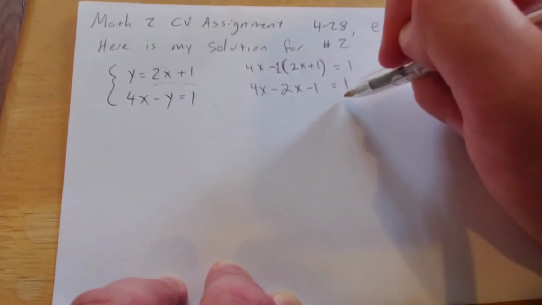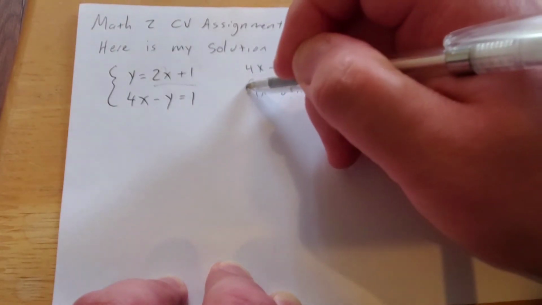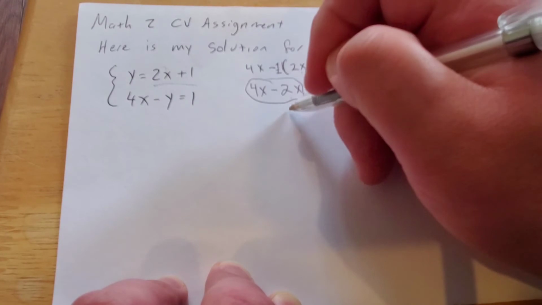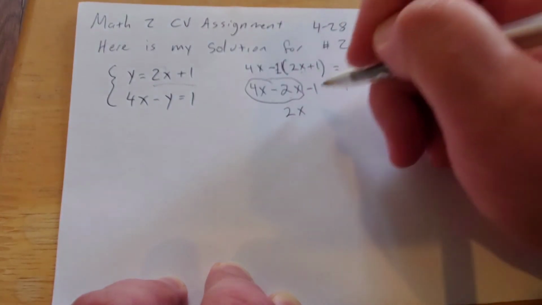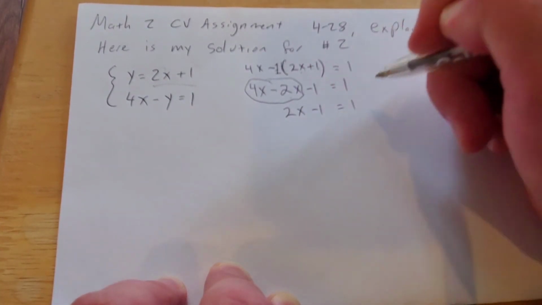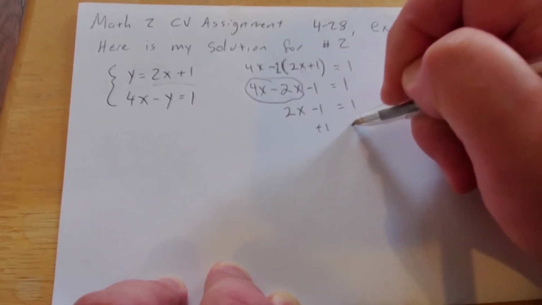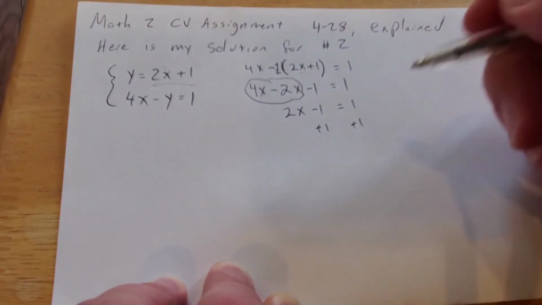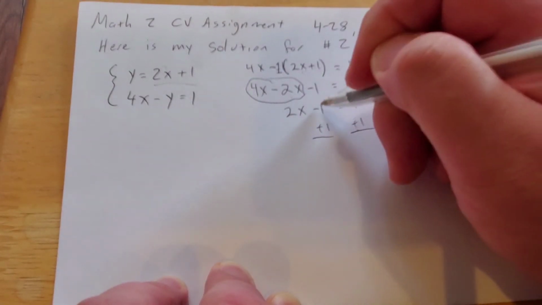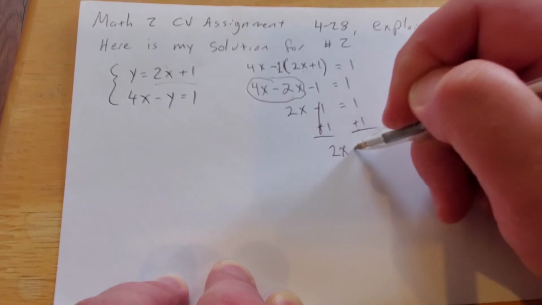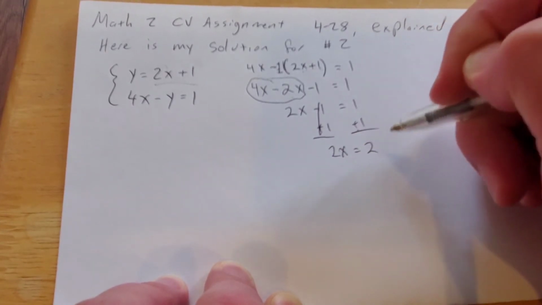Doing a couple of algebra steps here, like first I will combine these like terms. 4x minus 2x is 2x. And then I will add 1 to both sides. This eliminates, giving me 2x equals 2.